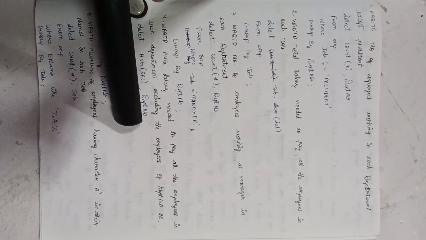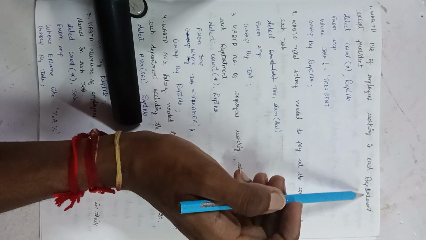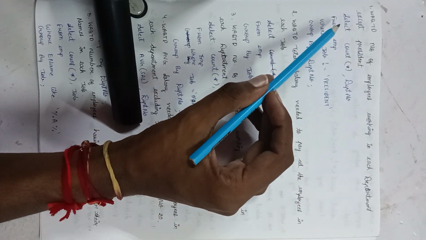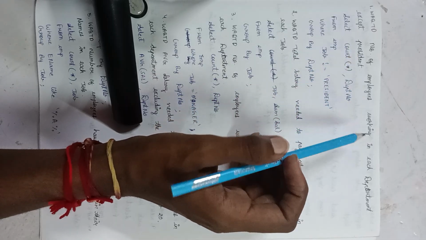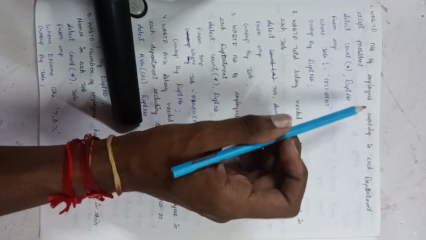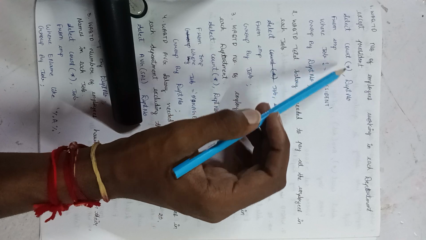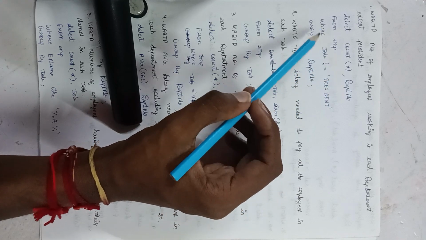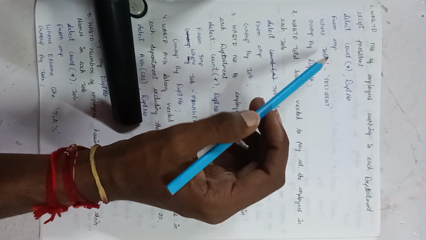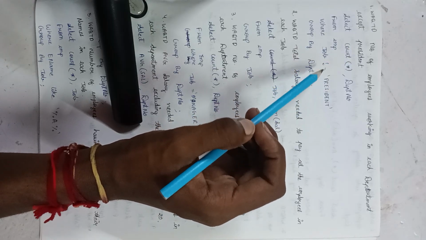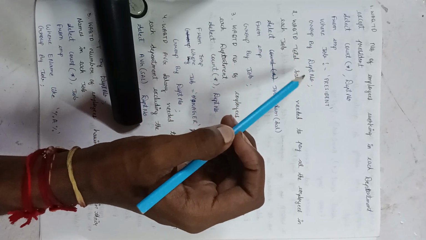We will discuss some questions. Write a query to display the number of employees working in each department except president. So we want to display the number of employees working in each department; for every department we have to display the employees except president. So: select count of asterisk, department number from EMP where job not equal to president, group by department number, semicolon.